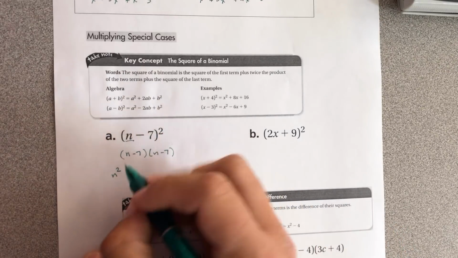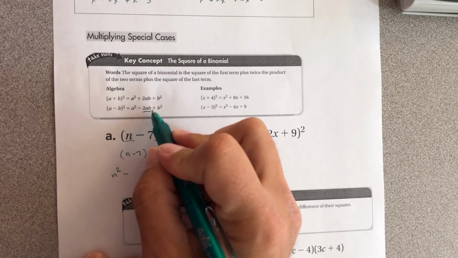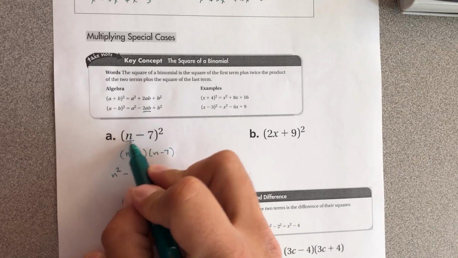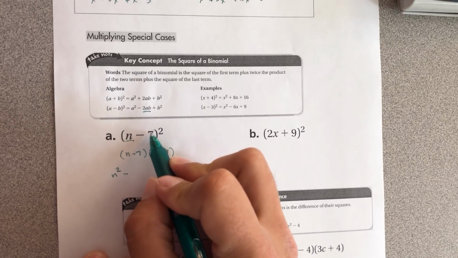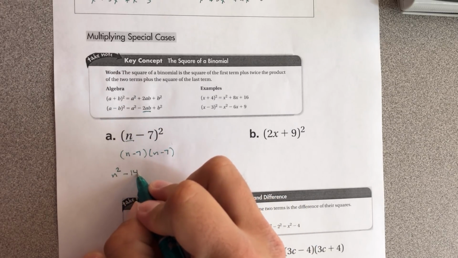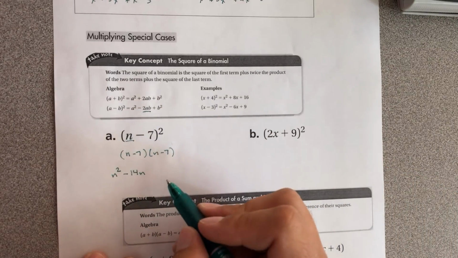Then my next term is going to be minus 2 times a times b. So I take 2 and multiply it by n, which is 2n, and then I multiply that by 7. So 2 times n times 7, 2 times 7 is 14 n's.